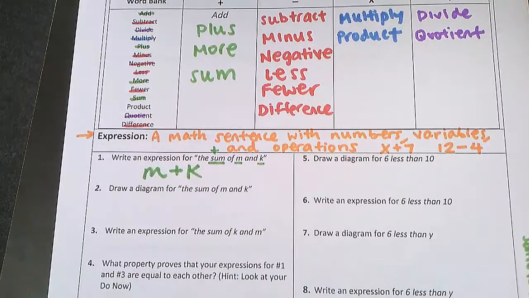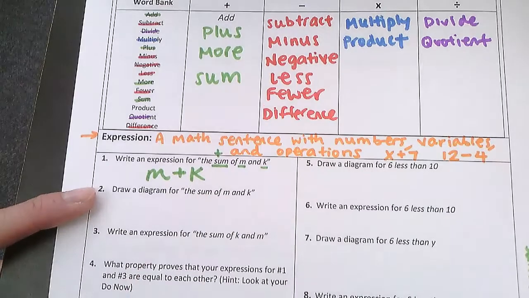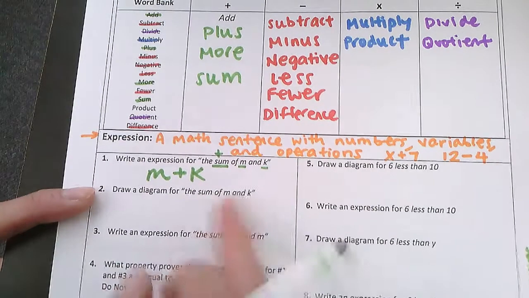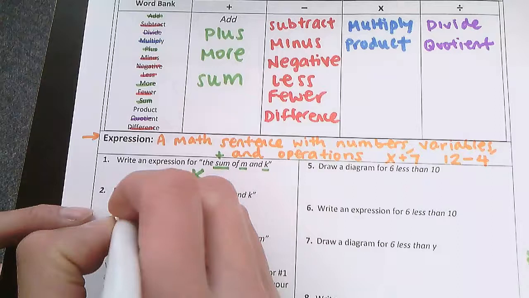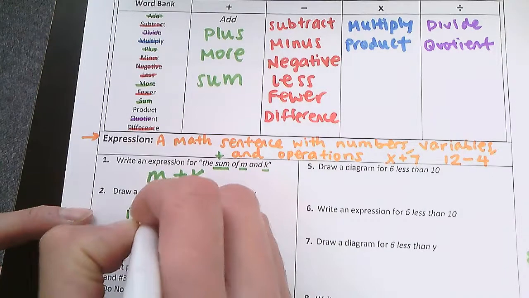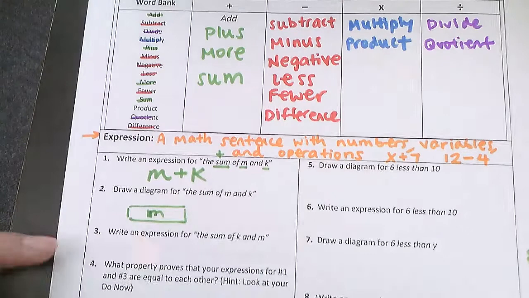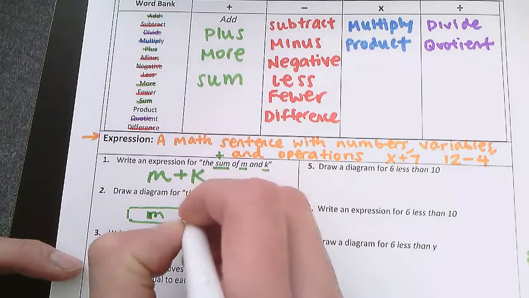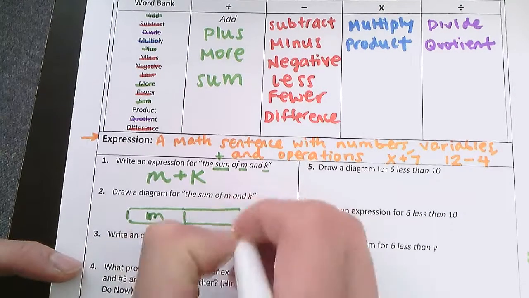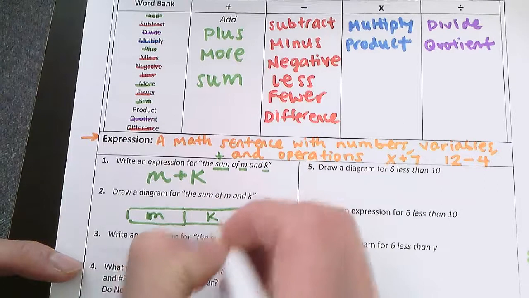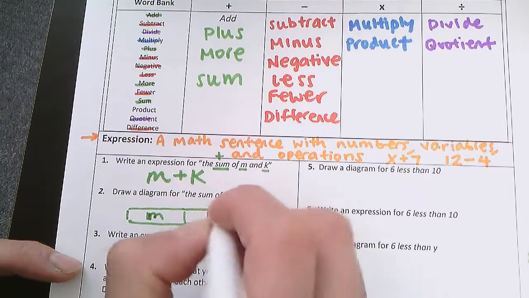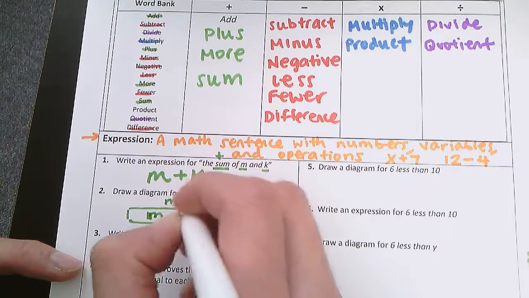The next part asks you to draw a diagram for the sum of m and k. Well, if we have an m represented by this amount here, and then we add it to another amount, k, this right here, all of this is m plus k.